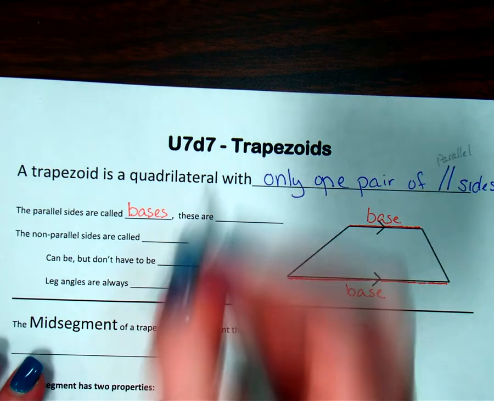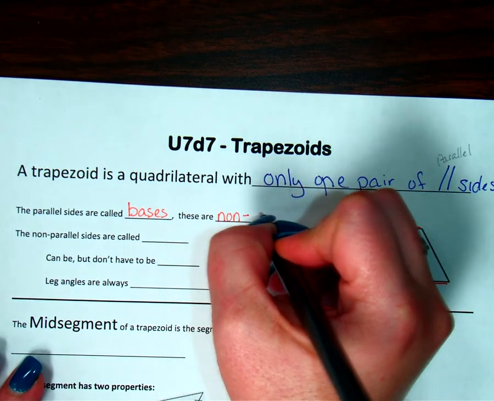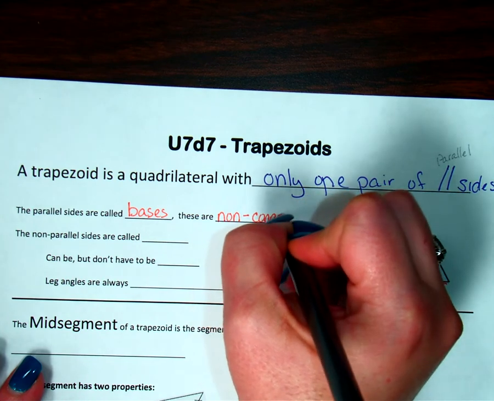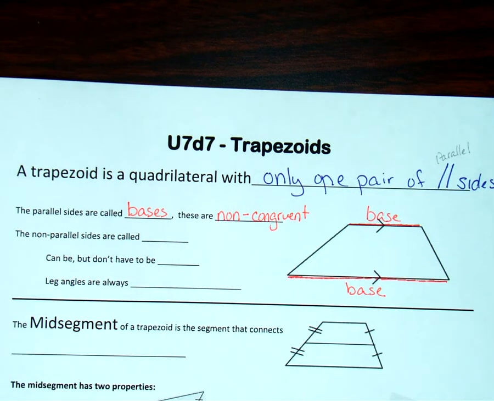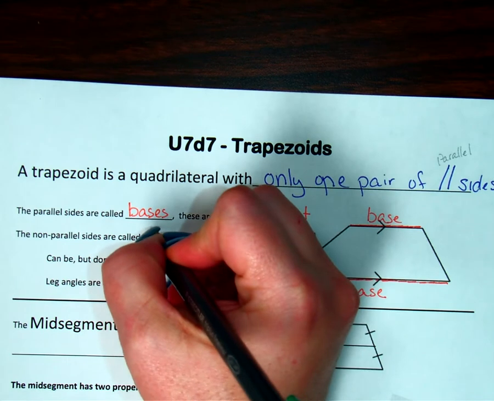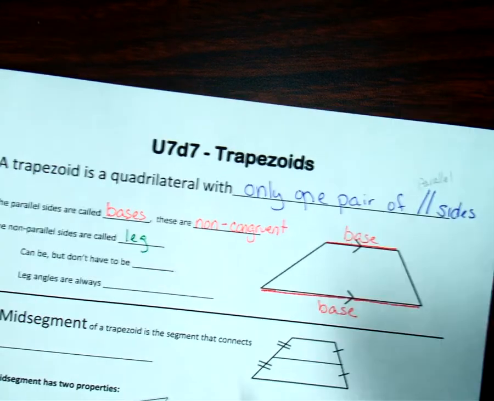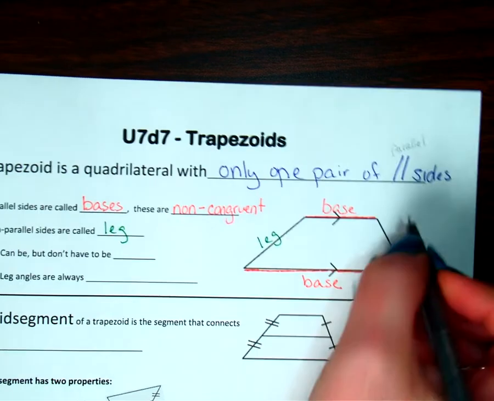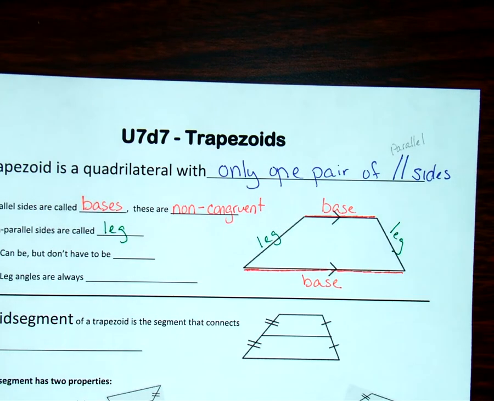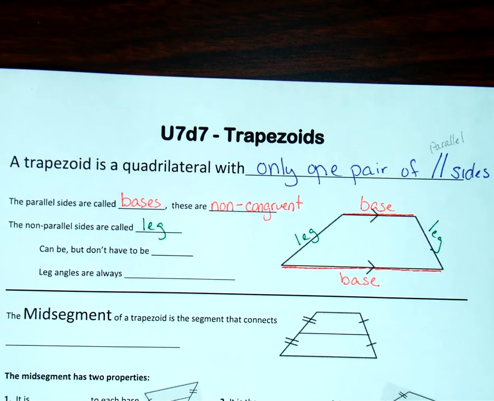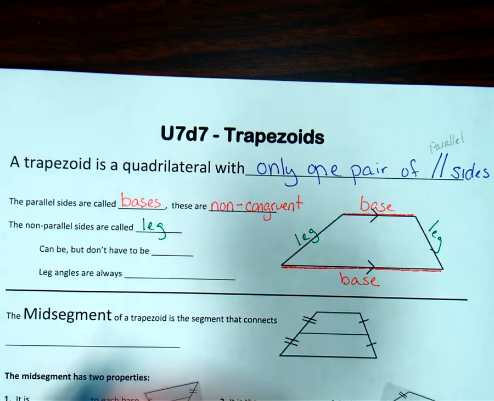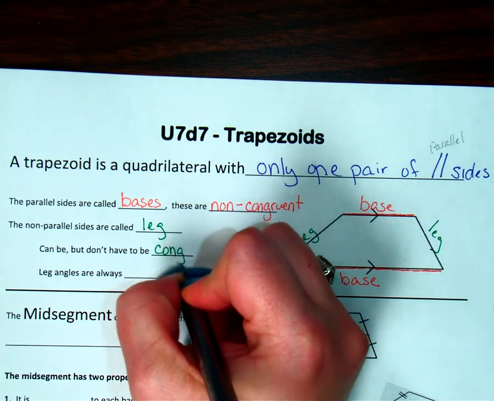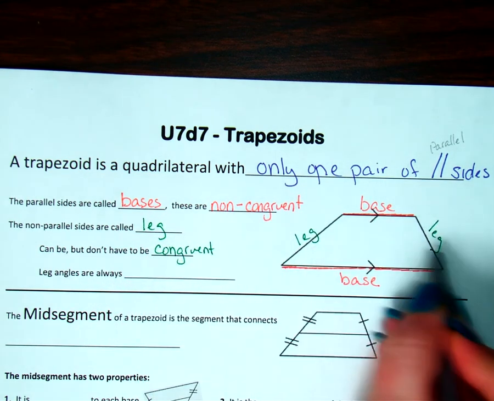These are non-congruent. Okay? My non-parallel sides, because if my other sides were parallel, I'd have a parallelogram, are called legs. Just kind of like on an isosceles triangle, right? A leg here and a leg here. Only they don't have to be congruent, okay? It says can be, but don't have to be congruent. So these can be congruent, but they don't have to be.